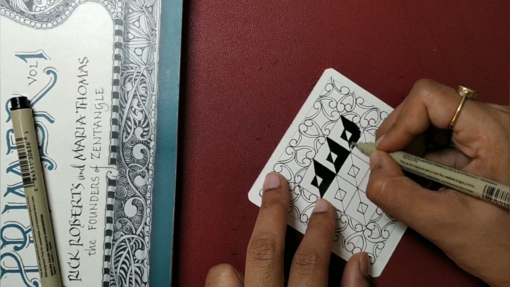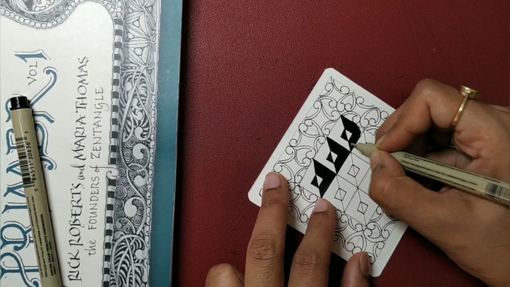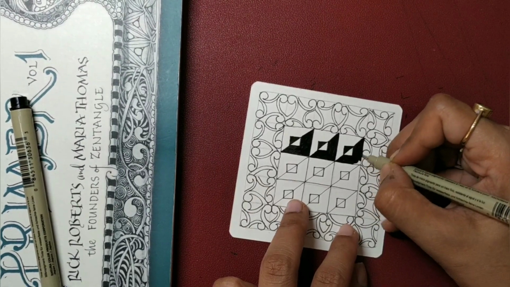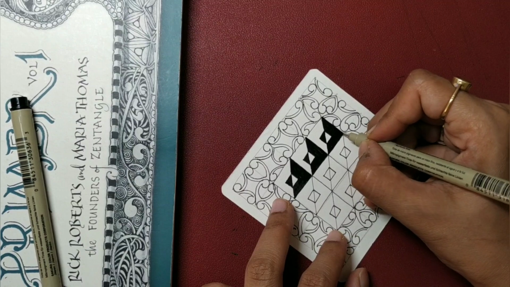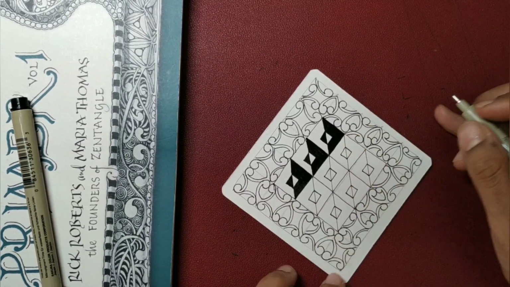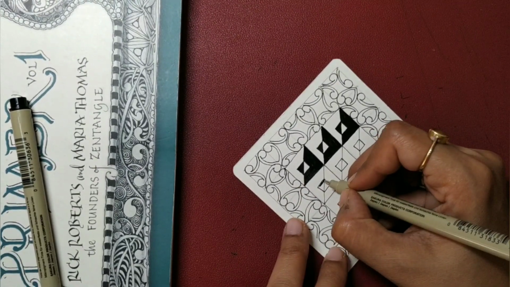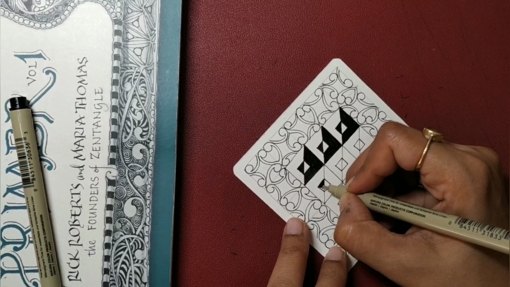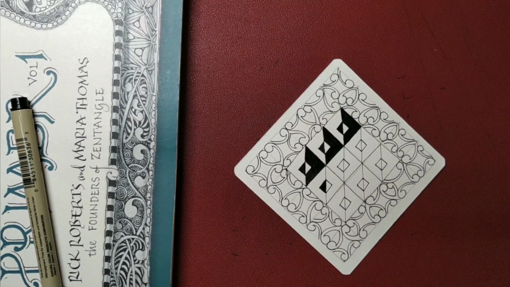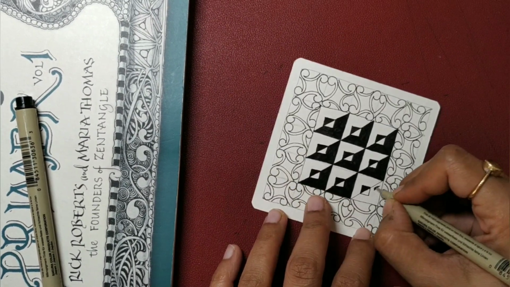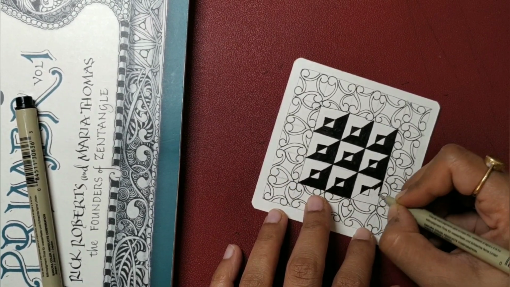So I'm just going to ink all these in the same fashion. You can see the boldness that it adds. As I keep saying, always keep one tangle having bold inking. Yeah, so I'll do all in the same way, or you can do it differently. Yeah, so I'm on the last one now, inking my demi.